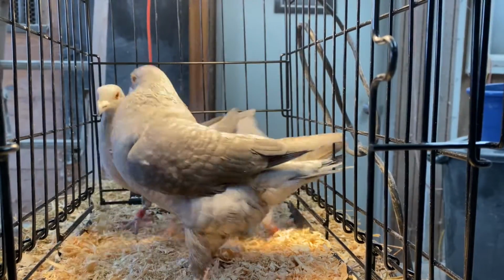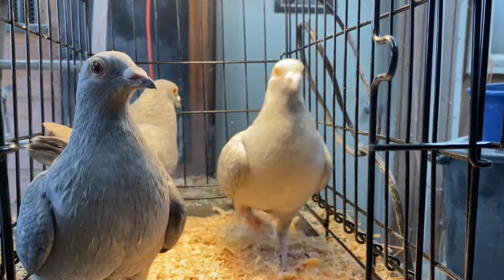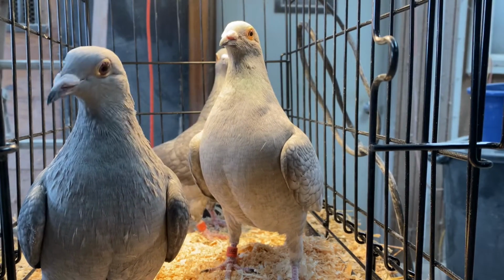Okay, so what we've got in the cage here now is three examples of spread recessive opals.